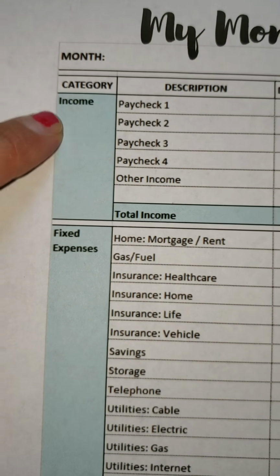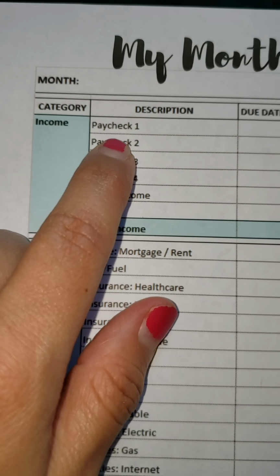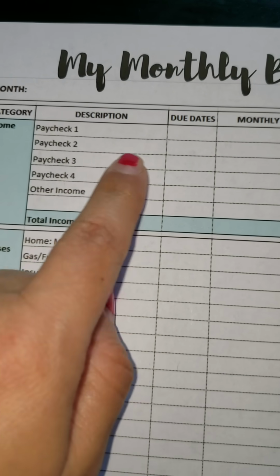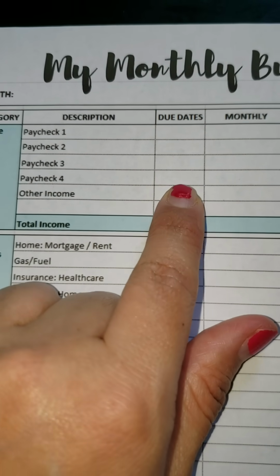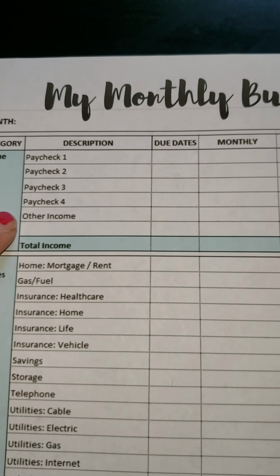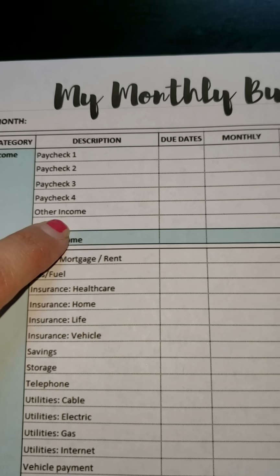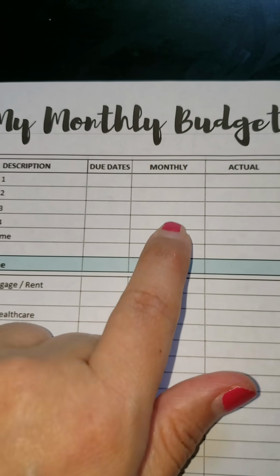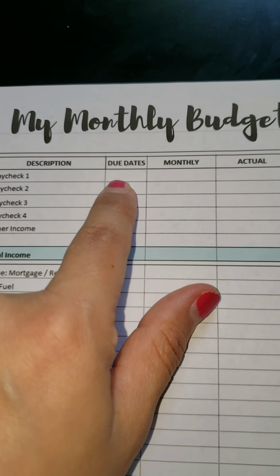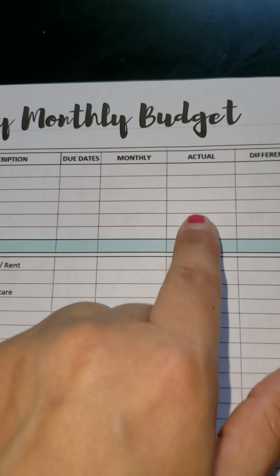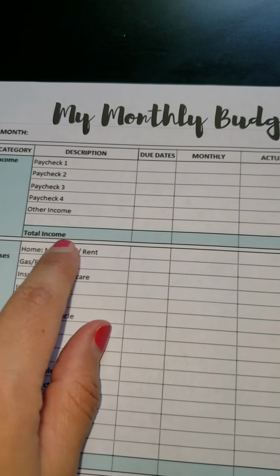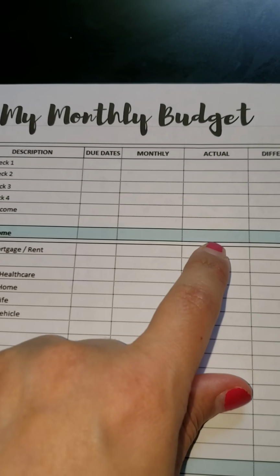You would start with this first category, which is income, and you would list out all of your paychecks. So if you get paid weekly, you would put those here and then the dates that you would get paid. Let's say you get paid bi-weekly and then your spouse also gets paid bi-weekly. There's also an extra row here just in case you have any other income. You would put the total amount that you are anticipating for each of those paychecks and the dates. You would put what you actually received, and then you would put the difference here. You can do a subtotal for your total income in this row here.